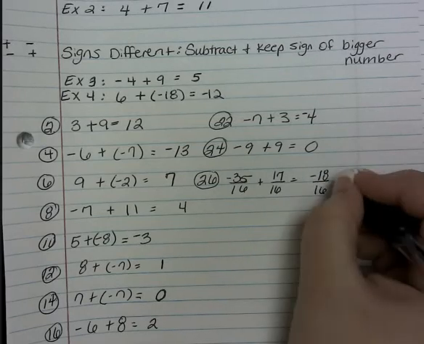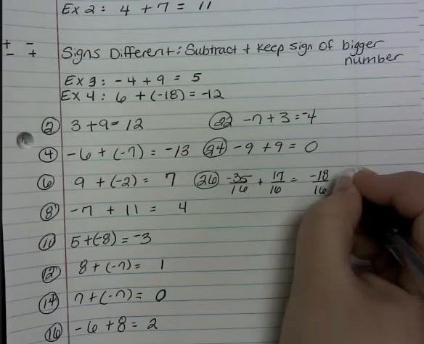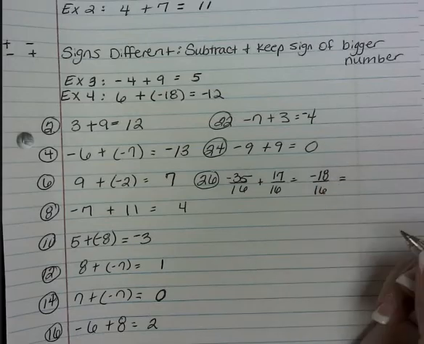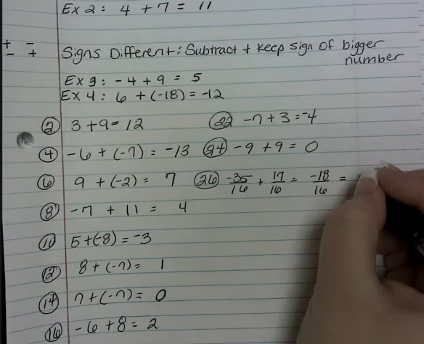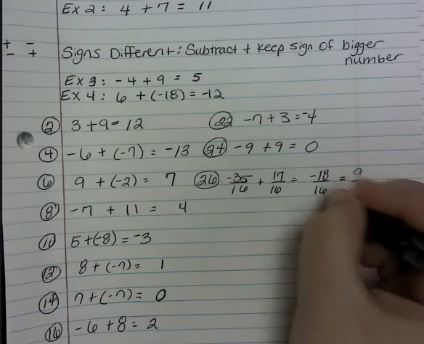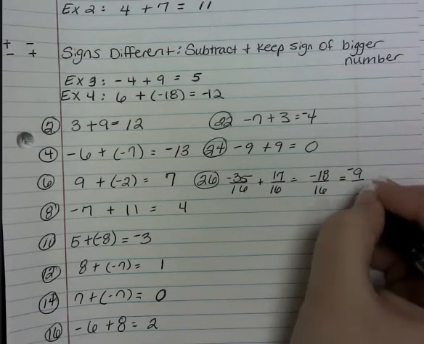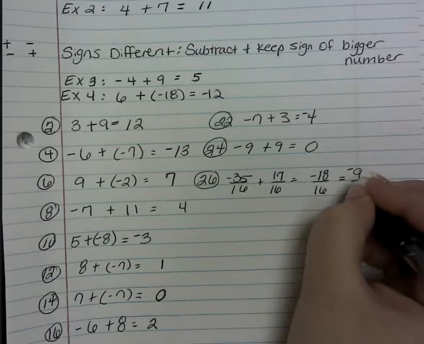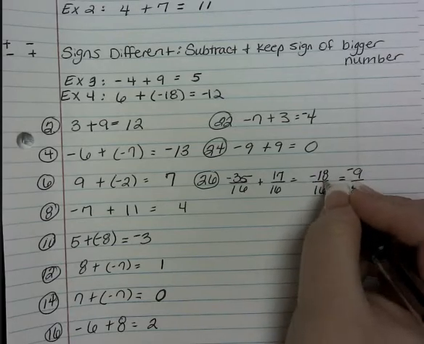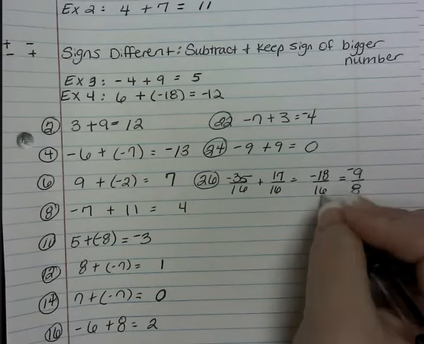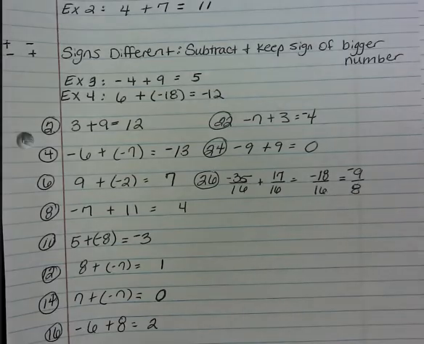Just don't forget that you can still simplify this by dividing each of these by 2. So negative 18 divided by 2 is... 16 divided by 2 is 8, sorry. So let's try that one more time. Negative 18 divided by 2 is negative 9. 16 divided by 2 is 8. So your final answer should be negative 9 over 8.